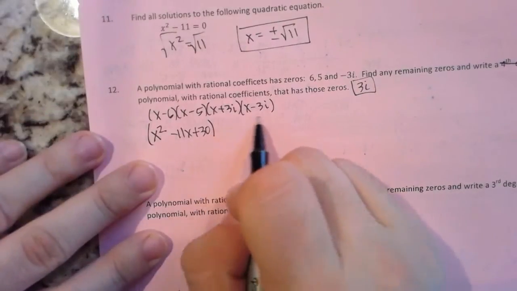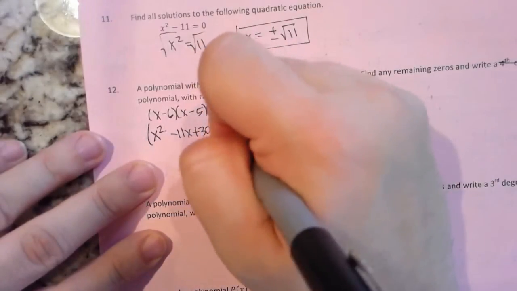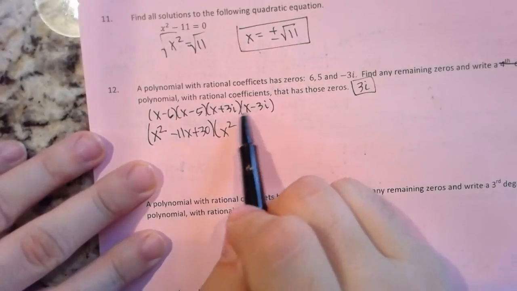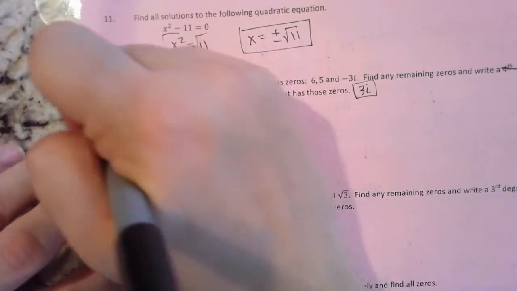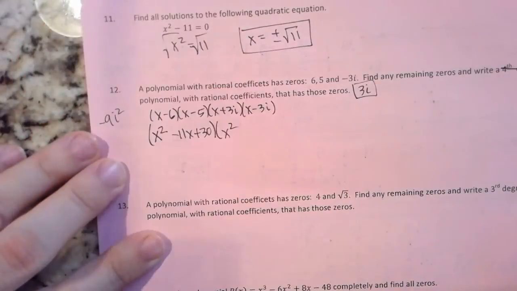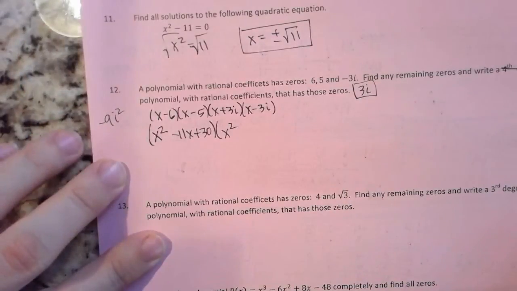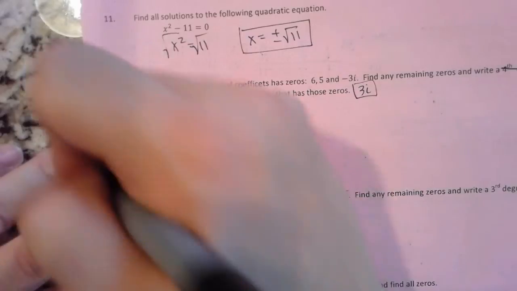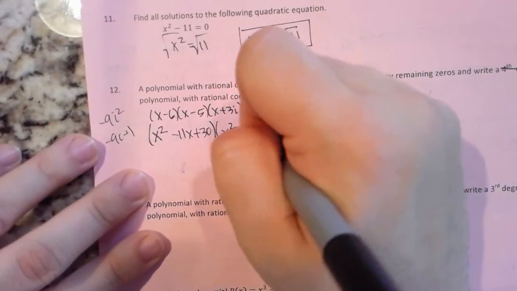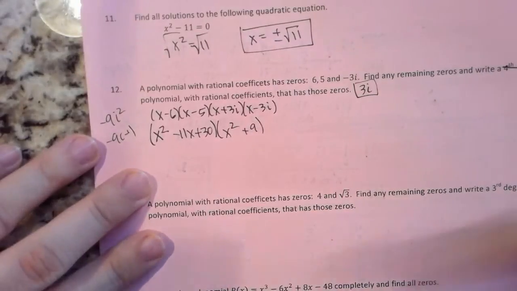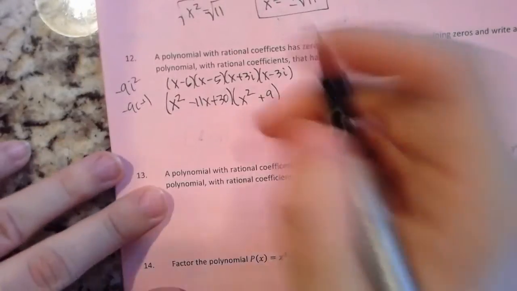Okay, right here, when I multiply those together, I've got an x squared. Minus 3i plus 3i, they go away. And then you're going to have a minus 9i squared. Well, i squared is a negative 1, so it's going to be x squared plus 9. Now I've got to distribute that back through.